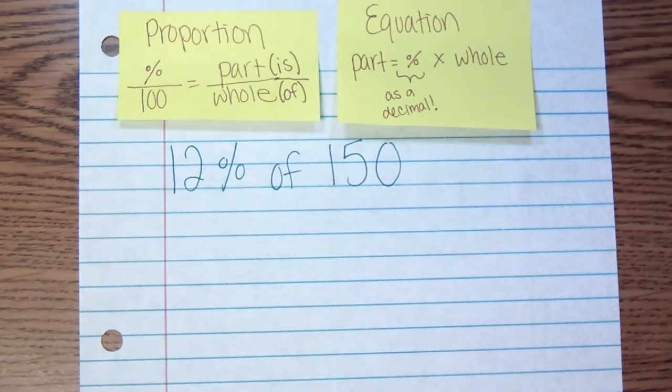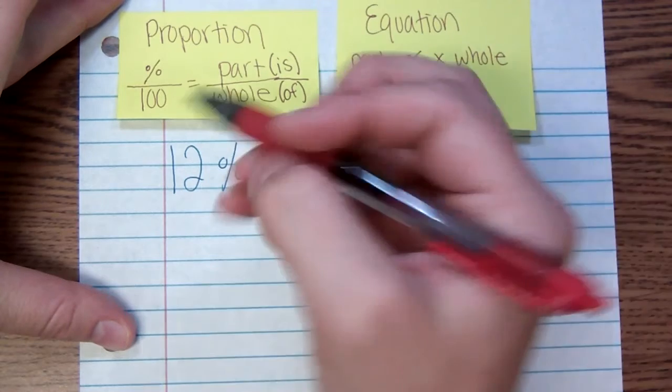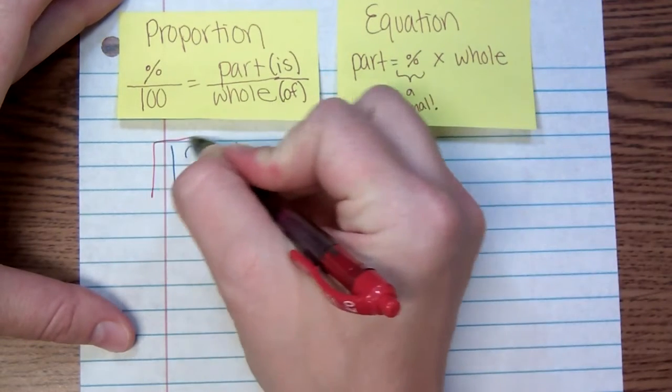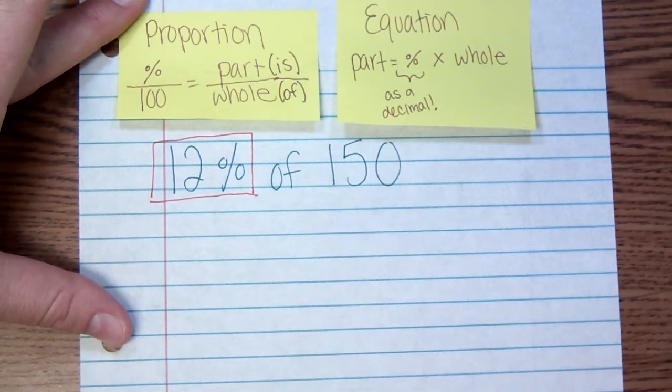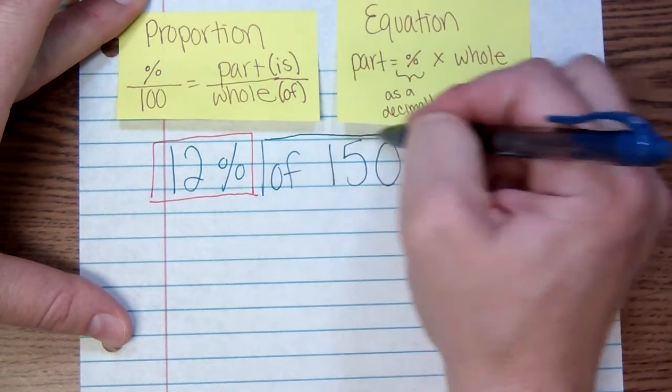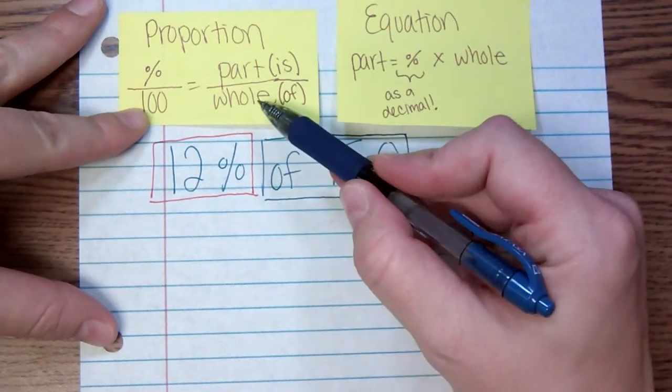All right, when we are solving a question like 12% of 150, what I do is I first box up my problem so I know what is what when I go to put it either in my proportion or my equation. So I'm looking for 12% of 150. That means I don't know the is. I don't know the part that I'm trying to find out.